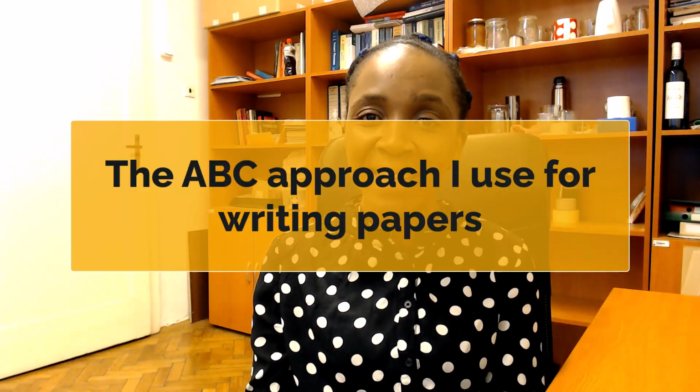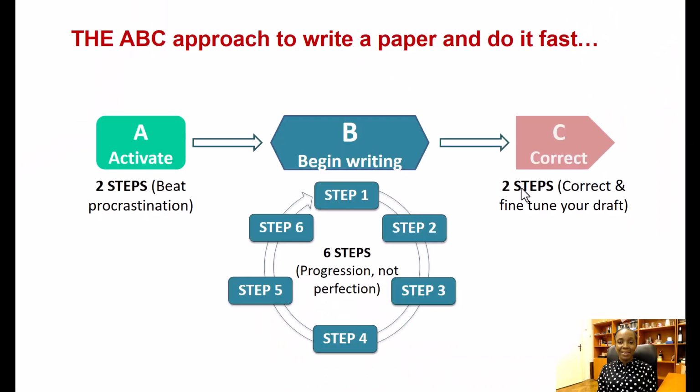So in 2019, I decided to reflect on my writing process, and I noticed that I was following a pattern unconsciously, which I have summarized as the ABC approach to writing a scientific paper. In the ABC approach, I have broken the entire writing process from data analysis all the way to the first draft into three phases.